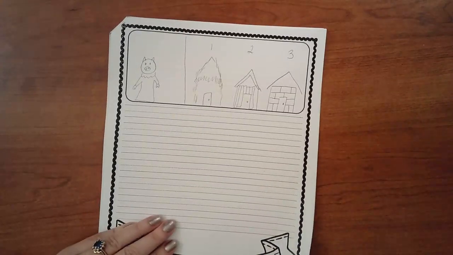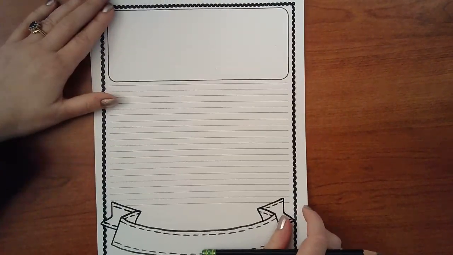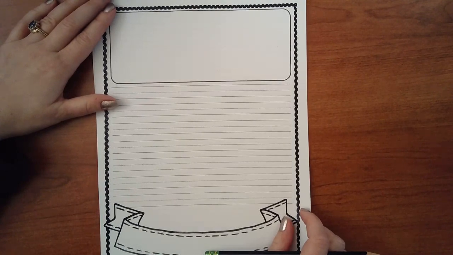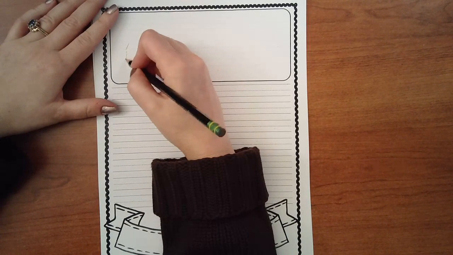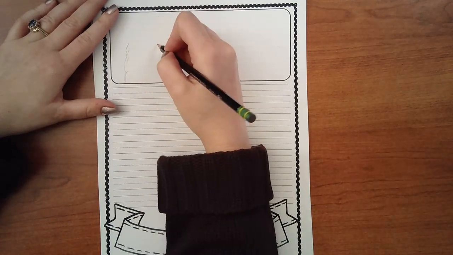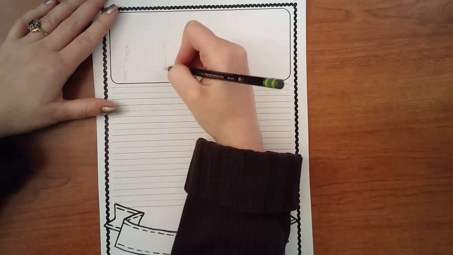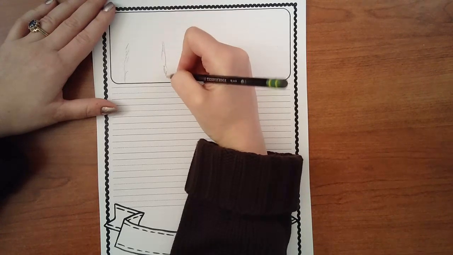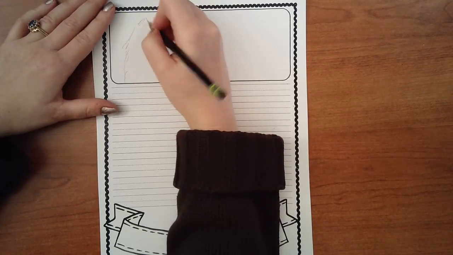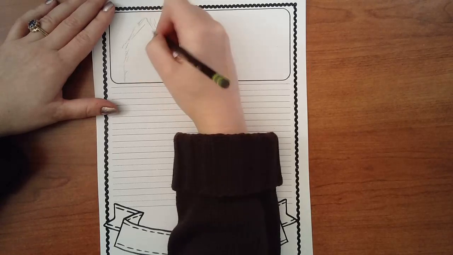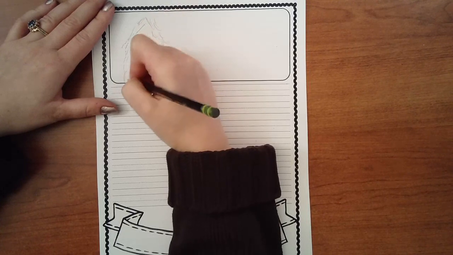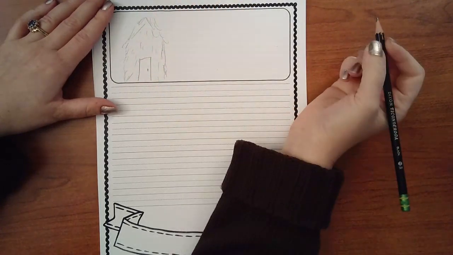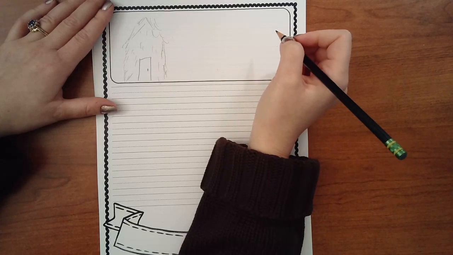Now what happened next? Wasn't it that the big bad wolf first comes to the first pig's house that was built out of straw? So I'm going to build the house of straw, very straw-like. Here's the door. Lots of straw. And then I'm going to draw the big bad wolf. You can draw your wolf however you want.